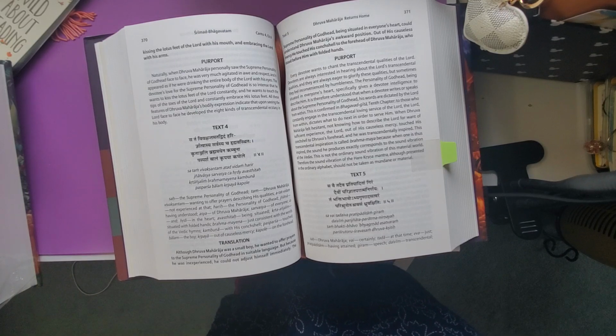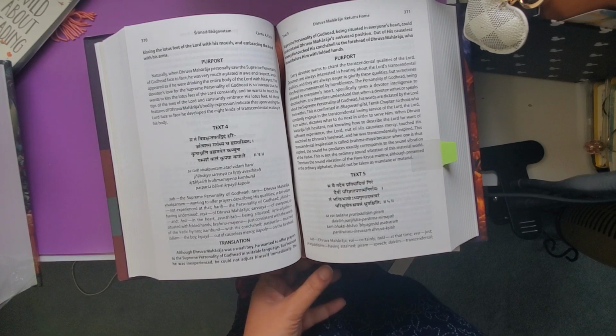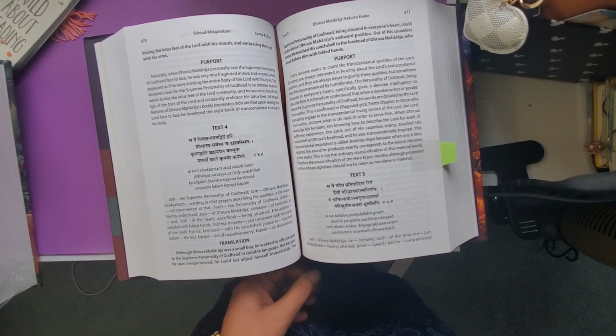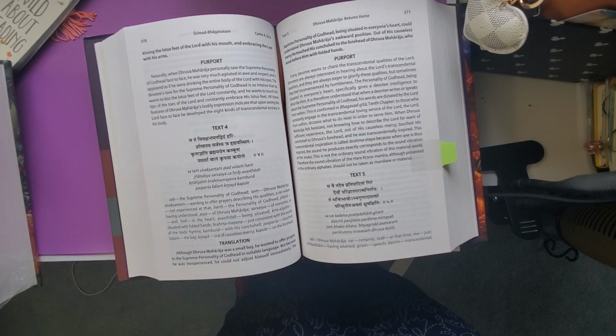Although Dhruva Maharaja was a small boy, he wanted to offer prayers to the Supreme Personality of Godhead in suitable language. But because he was inexperienced, he could not adjust himself immediately. The Supreme Personality of Godhead, being situated in everyone's heart, could understand Dhruva Maharaja's awkward position. Out of his causeless mercy, he touched his conch shell to the forehead of Dhruva Maharaja, who stood before him with folded hands.